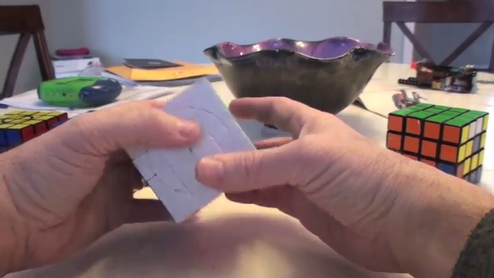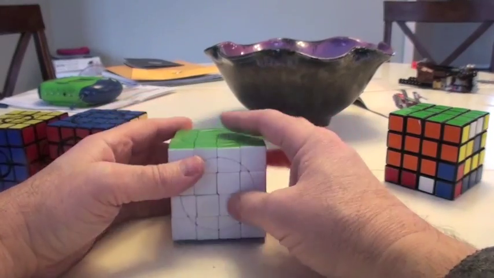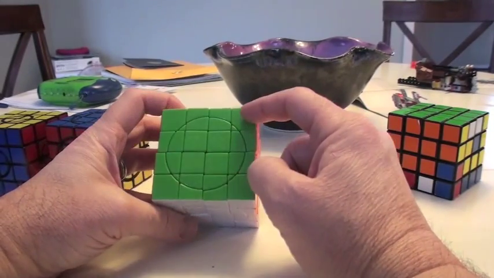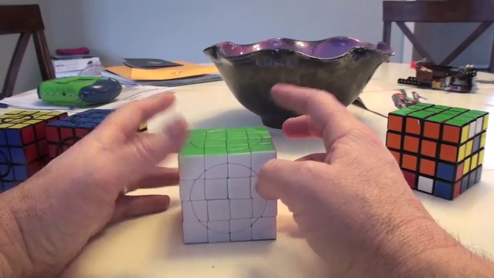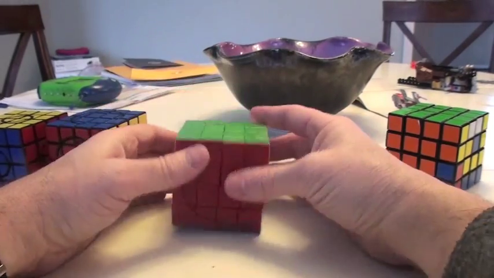Very fun puzzle. You actually get 3 puzzles in one. A 2x2, a 2x2x3, and a circle, or rather a super 4x4. All right, grab yourself one of these.